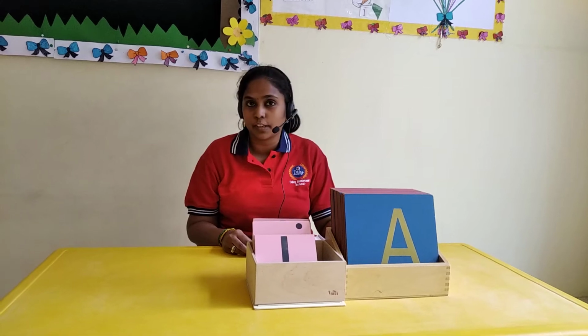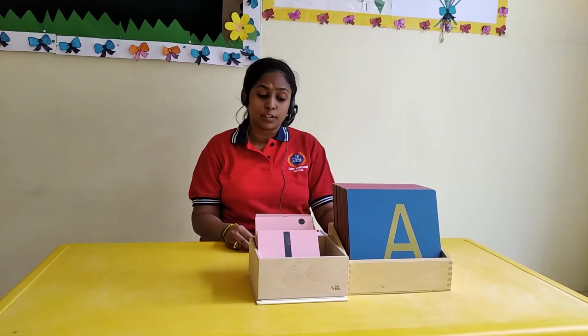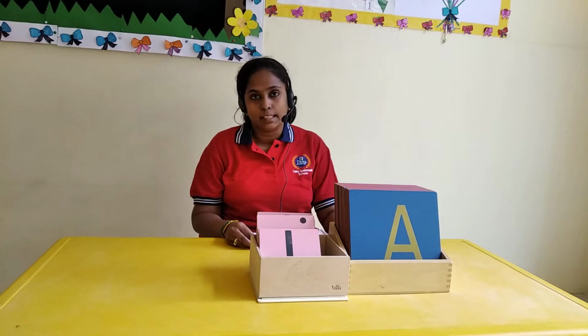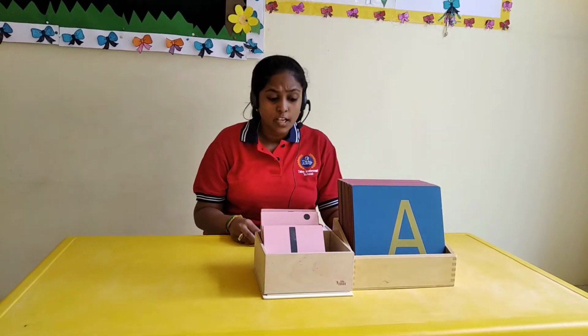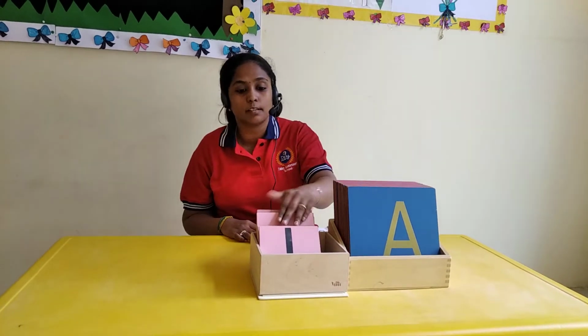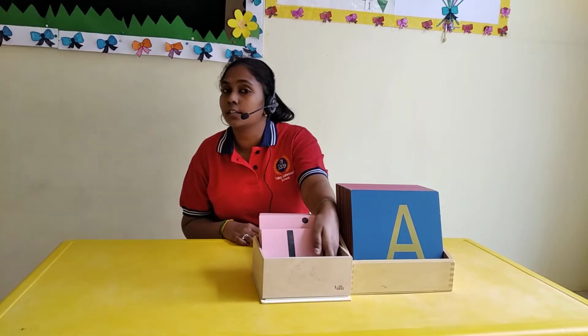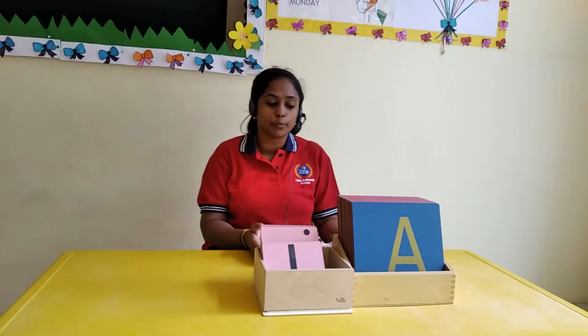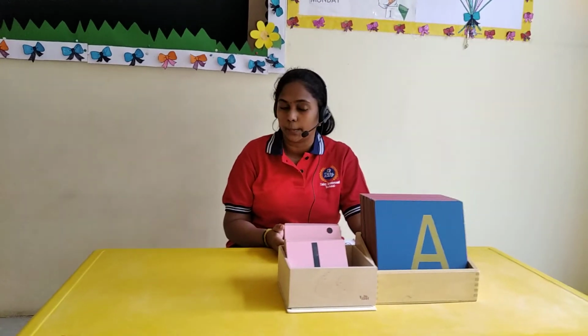From Daisy Montessori School. Today we have come here to learn our letter sounds. Right? So, as you can see, we have the capital letters as well as the small letter. It's also called a lowercase letter sound. So we are going to review each letter sound one by one.